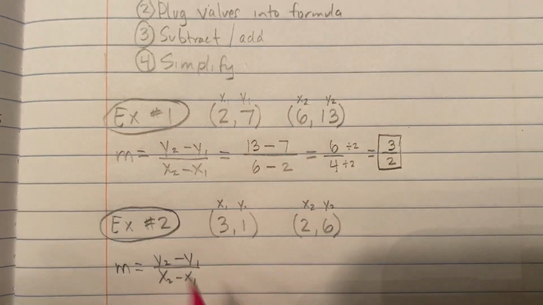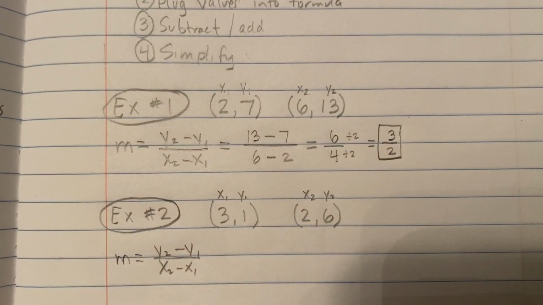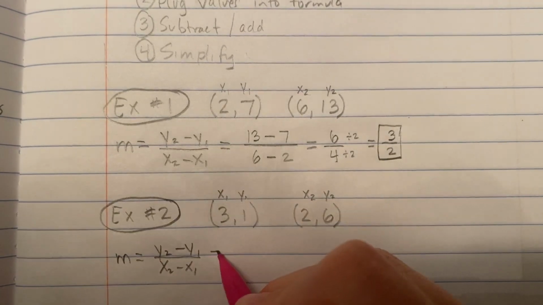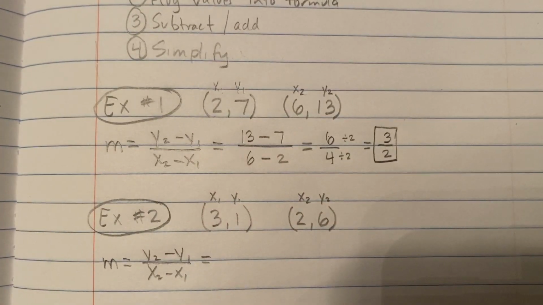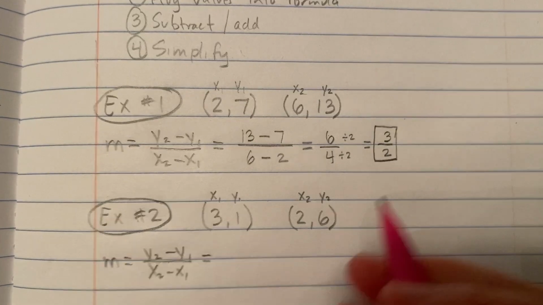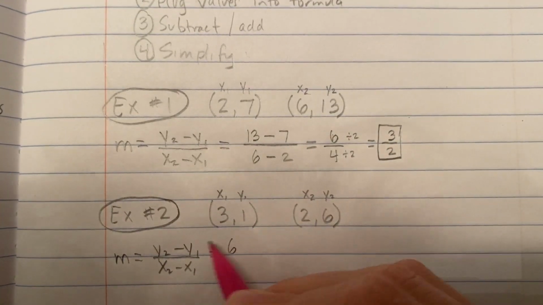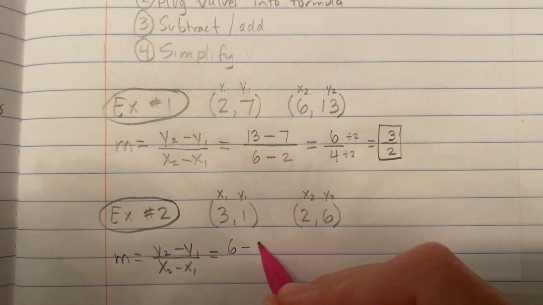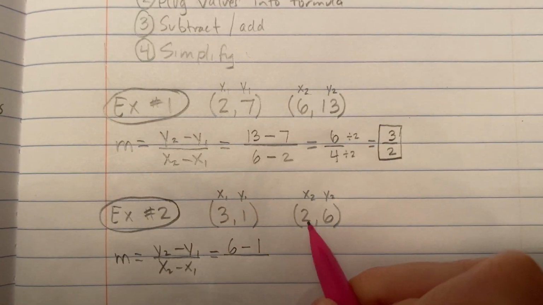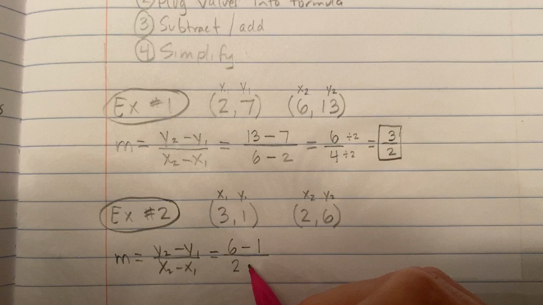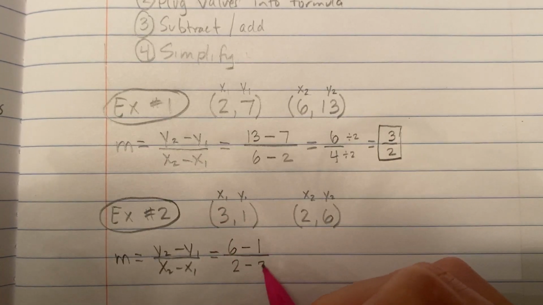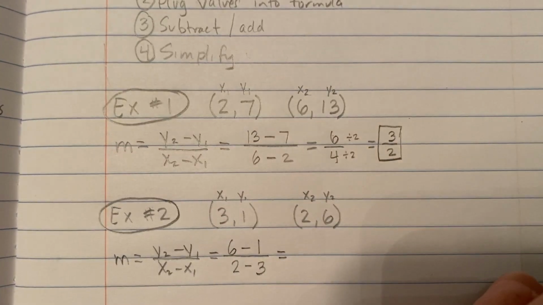Now, I'm in the habit right now of writing my formula first. I would suggest that's a habit you keep for a little bit, and then as you feel very comfortable with the formula and have it memorized, maybe you don't need to anymore. But let's see, Y2 minus Y1 over X2 minus X1. So I plugged in.